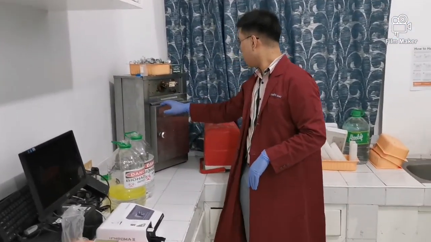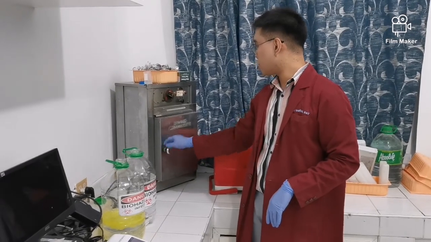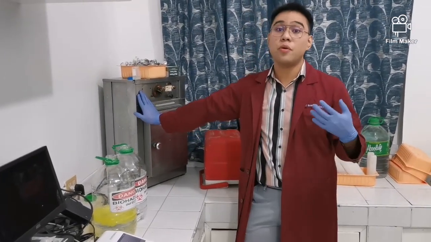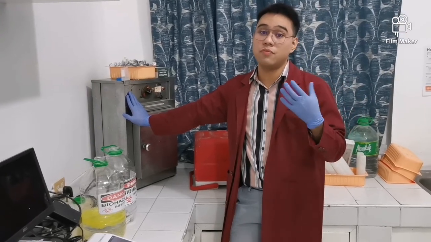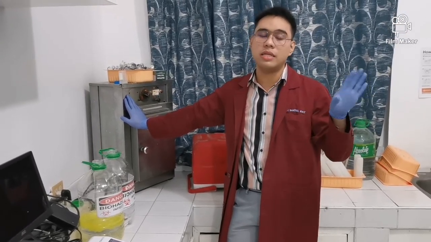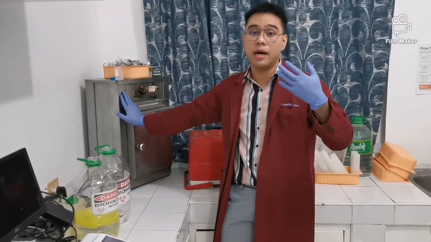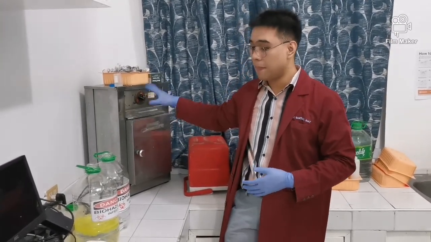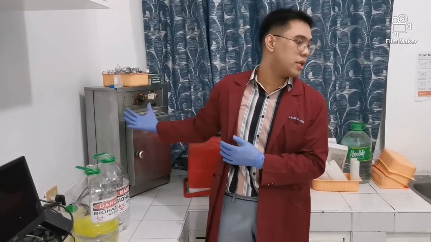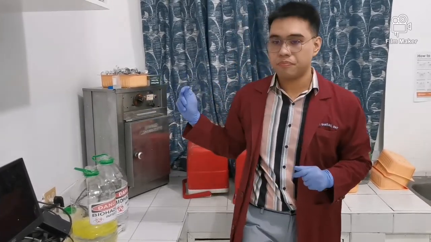Makikita mo rin dito yung incubator. Incubator to kasi nga some microorganisms require different types of temperature in order for them to live, okay? Yung mga iba, they need 20 degrees Celsius, yung mga iba 37, yung mga iba 42. So ayun, na-adjust yan, depende kung ano yung gusto mong patubuin na bacteria.